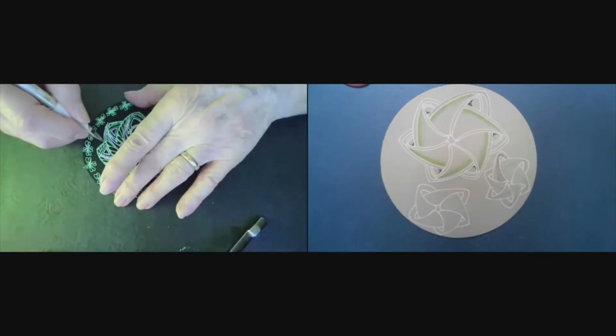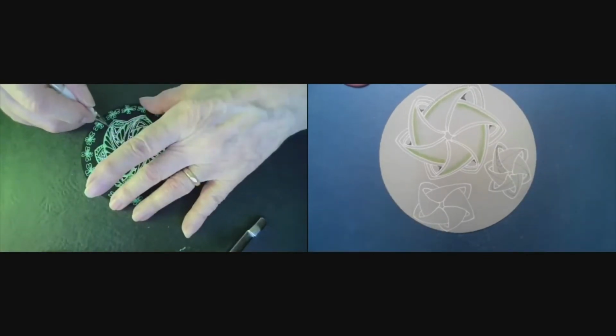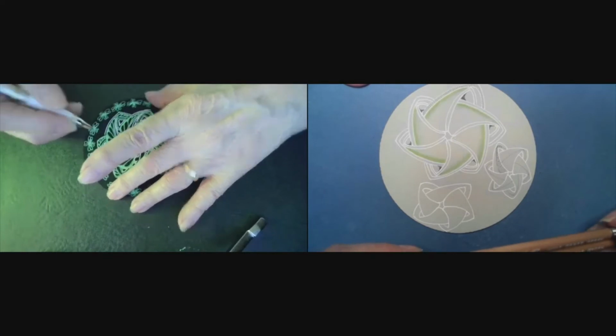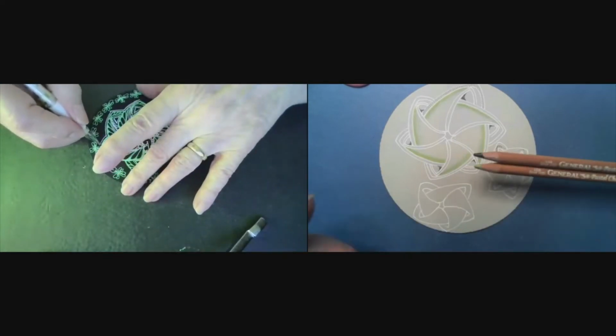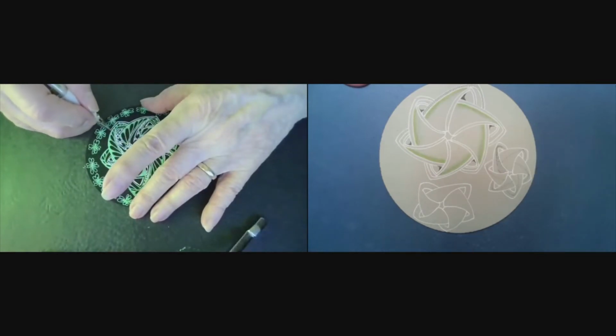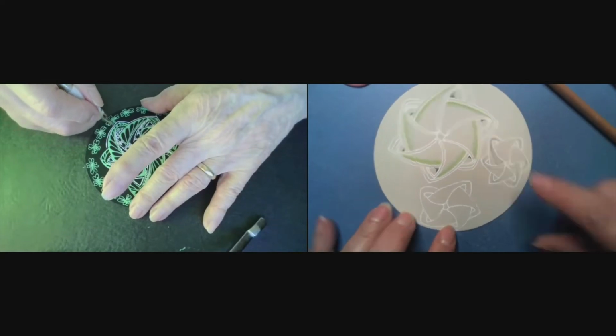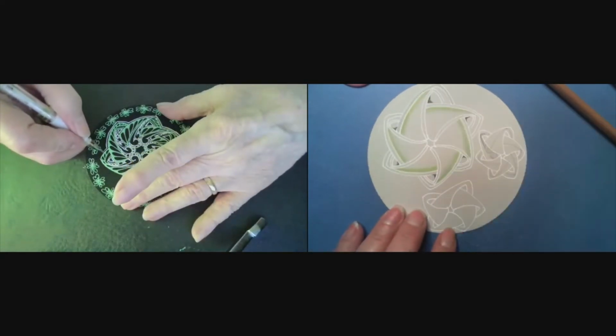I wanted to see what a lighter green would look like. That looks pretty. It looks really nice on the screen. Yeah, because in the set that I have, it only came with two greens, grass green and sap green. Though I have another one in a different brand. And then I started putting little lines, and I think I like those.